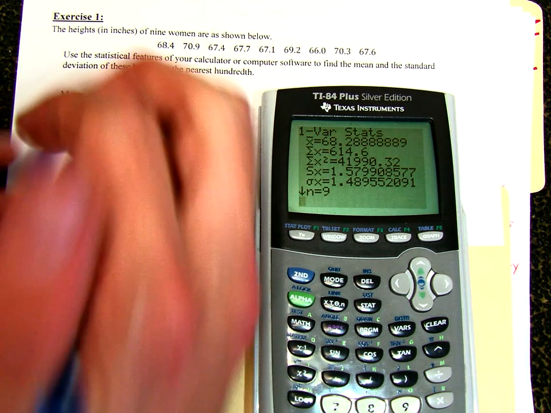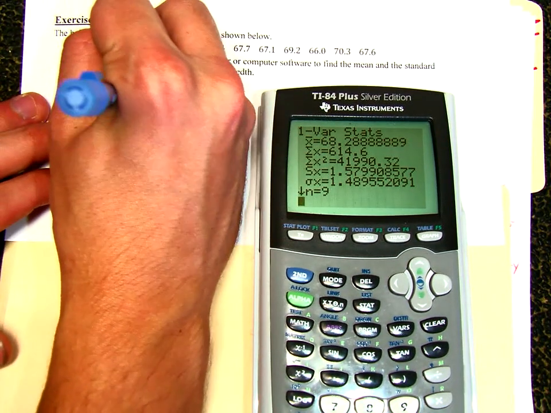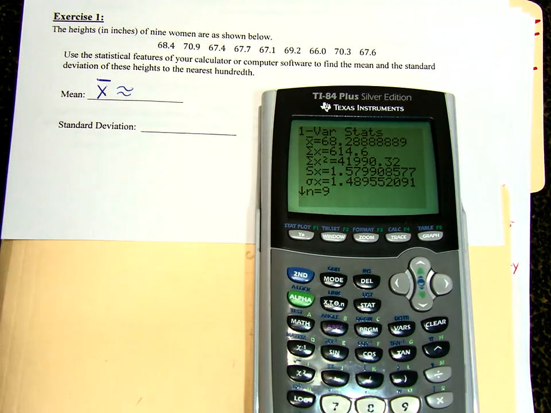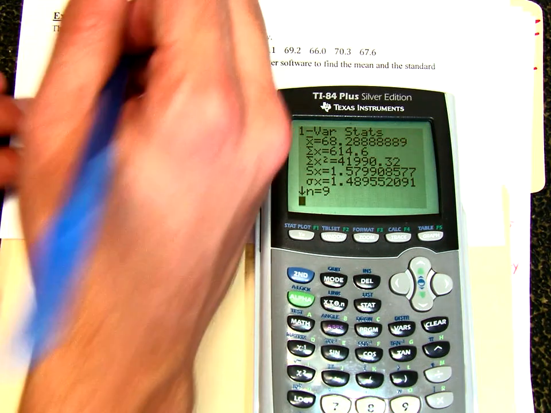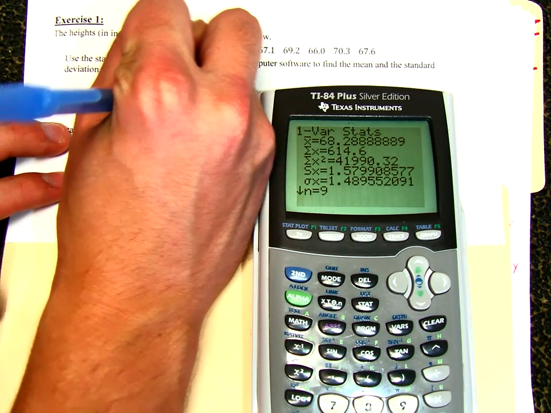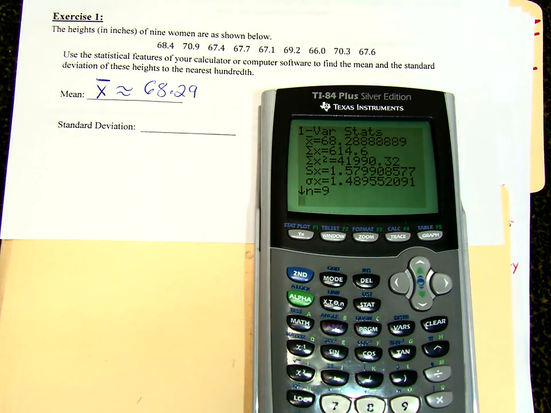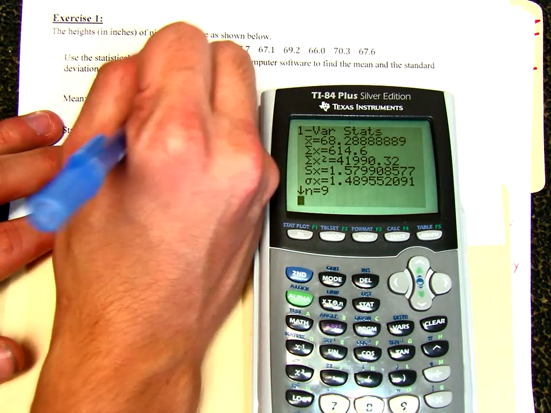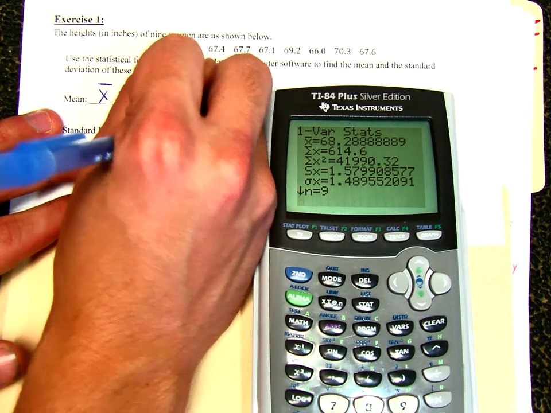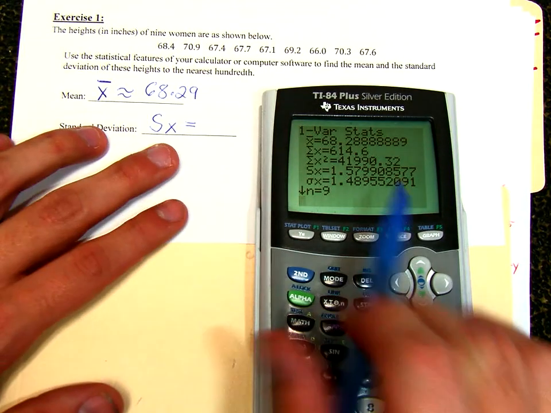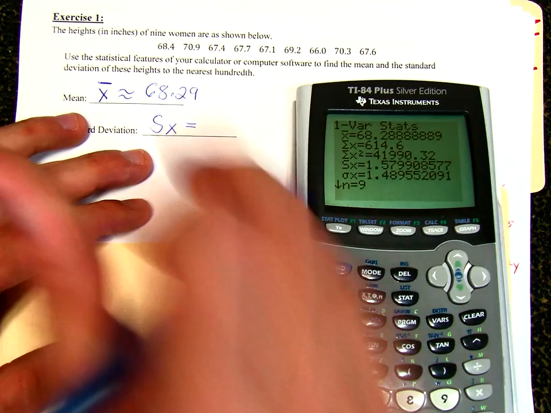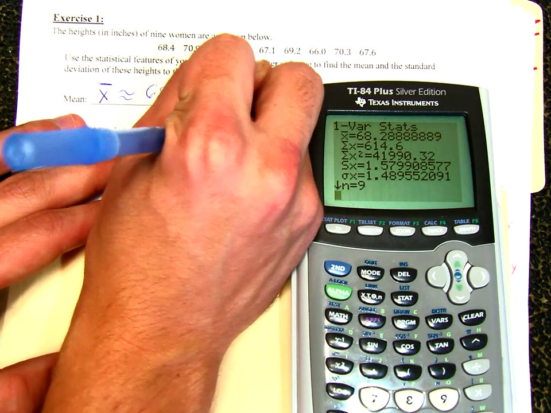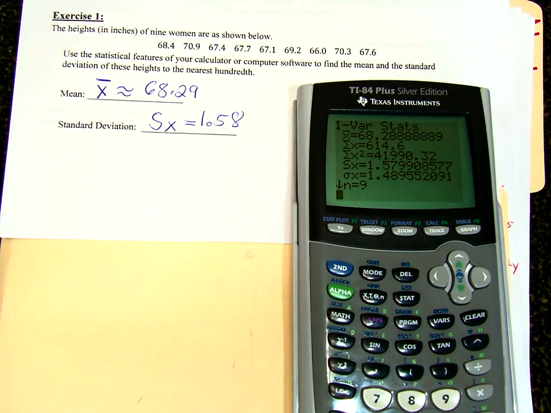So I could say that my x bar is approximately equal to, because we're going to round to the nearest hundredth, 68.29. Our standard deviation is this Sx. So it's a sample standard deviation. That's why we use the S sub x. That would be about 1.58. So if I write this down, it would be about 1.58. Okay? So that's how we find our mean and our standard deviation.